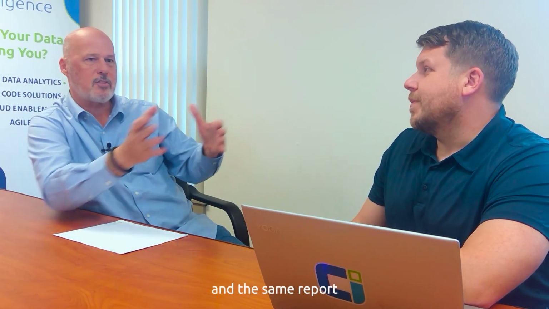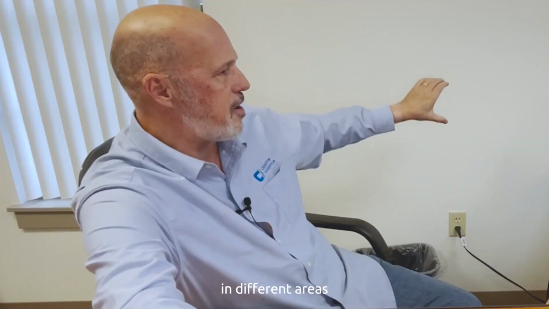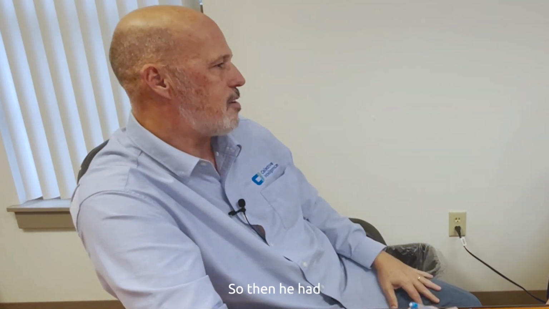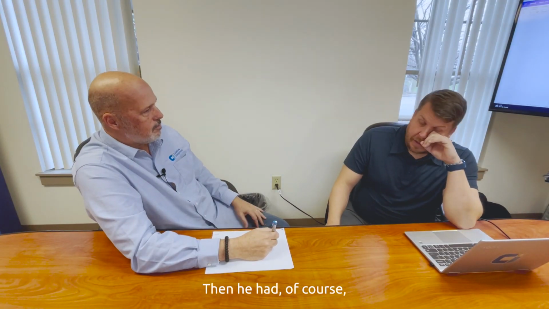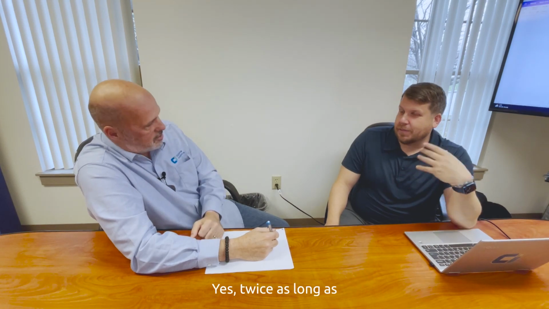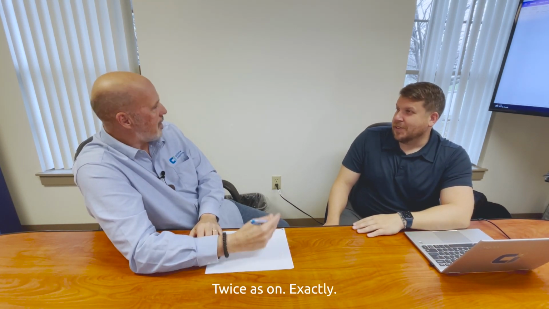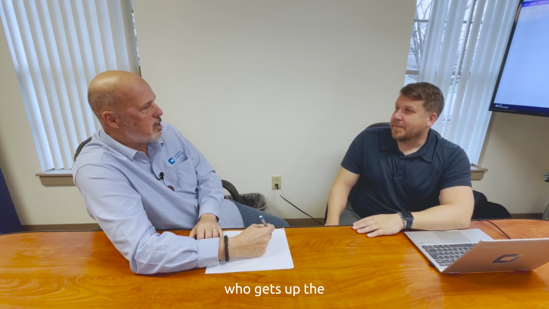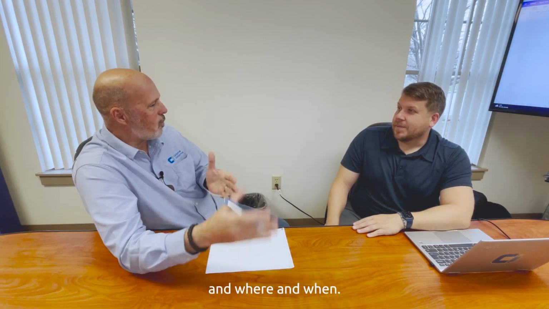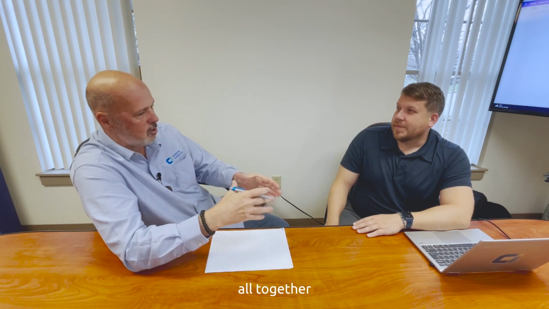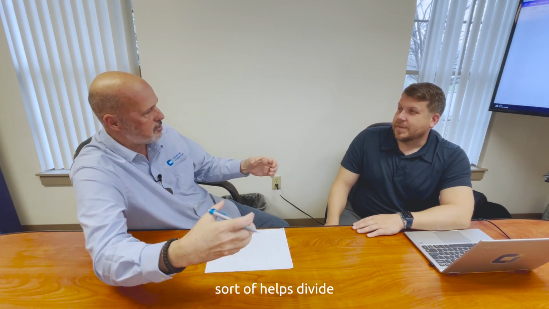Often the answer to this was to duplicate a report, one for the executive, one for the rep, or one for one department, and the same report, and then put them in different areas to allow them to see that. And then you had, of course, dual maintenance. Yes. The revisions took twice as long. Right. The testing cycle took twice as long. Exactly. And then there's the question of who gets to update what report and where and when. And now this content's all together, and the audience helps divide that up.